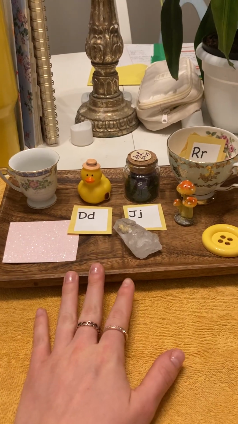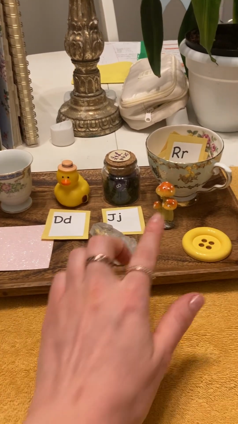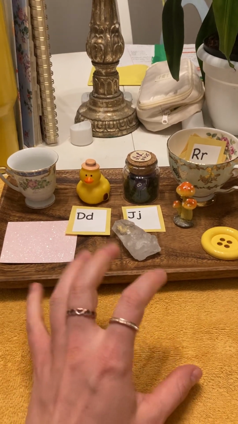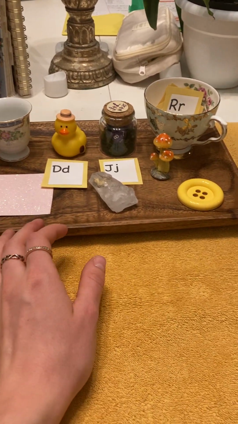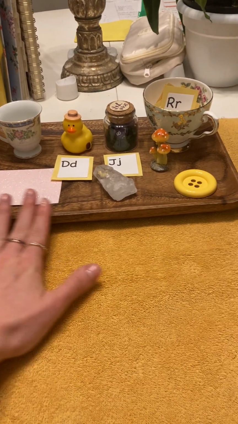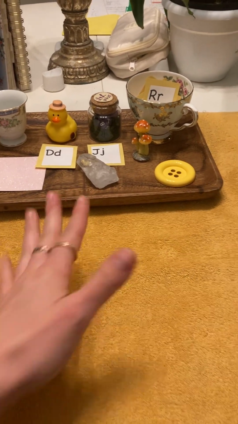Certainly more complicated objects could be used. Mushroom is a longer word, so you could add more or less. This could have a lot of variations for sure, but this is the basic idea. And this is a tray that I had, so I might use this in an actual classroom, I might not.